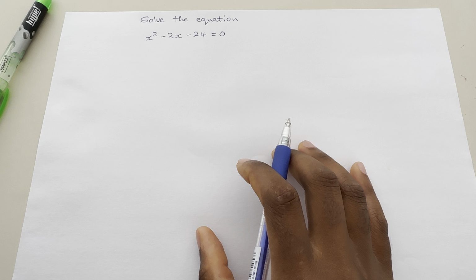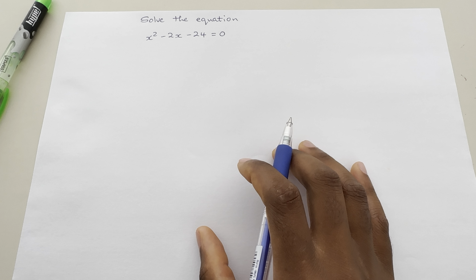Everyone. Today we are going to solve this equation using the quadratic formula. And our equation is x squared minus 2x minus 24 equals 0. So it's good to always remember your quadratic formula, and please don't make a mistake on it.